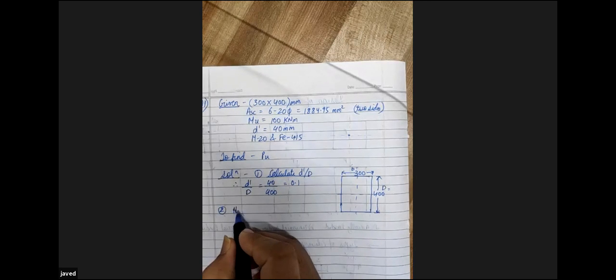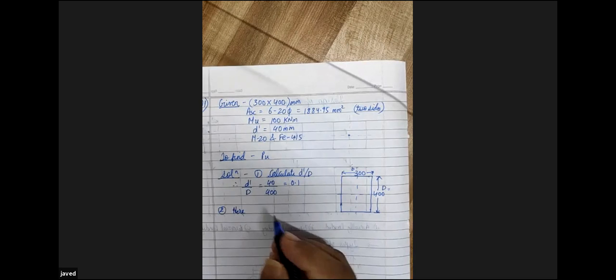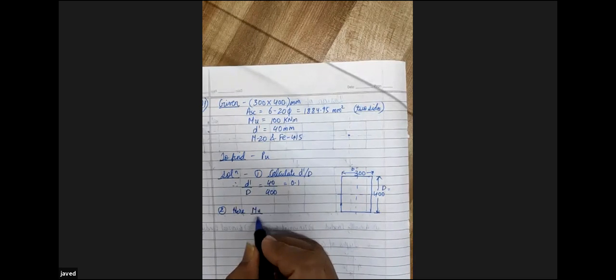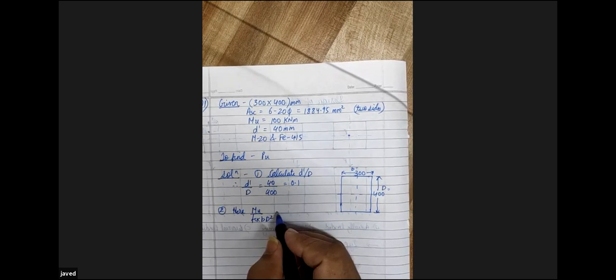So here, let us first find out Mu by fck bd square. How much is it coming to?